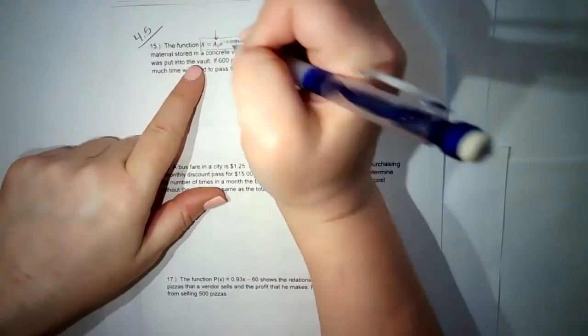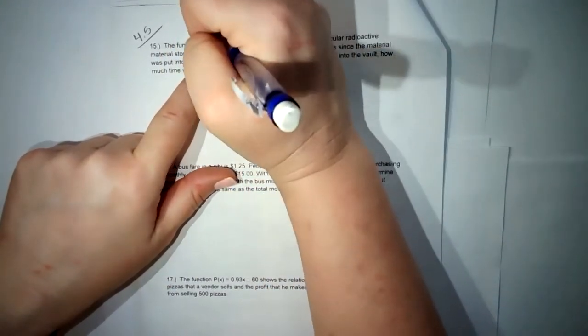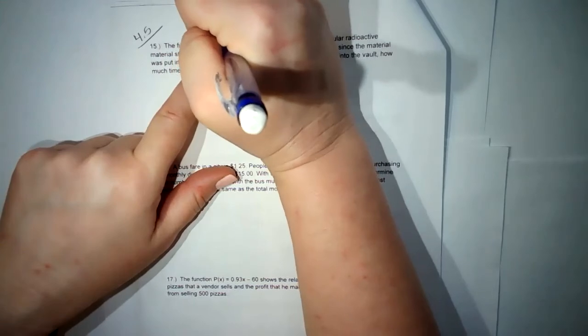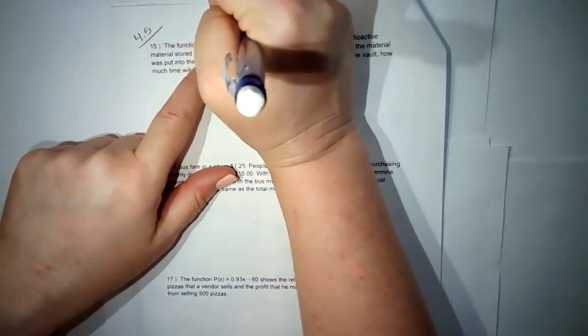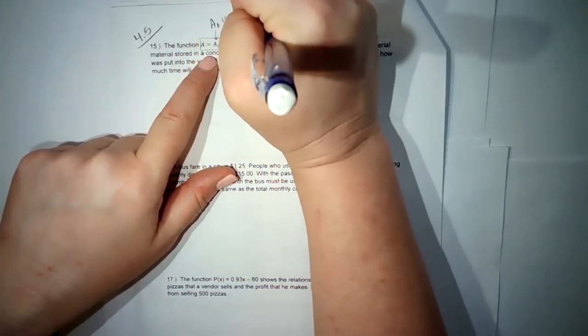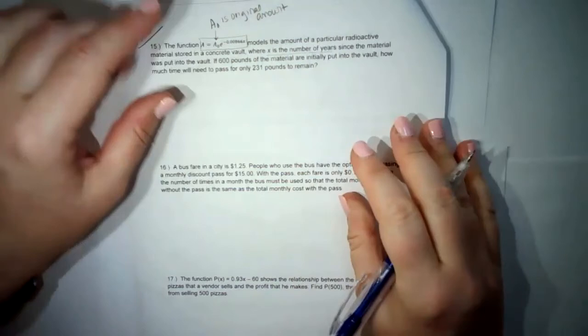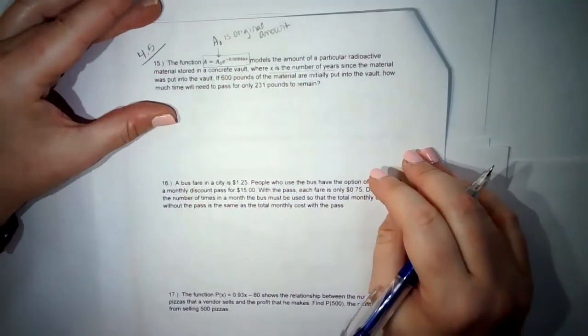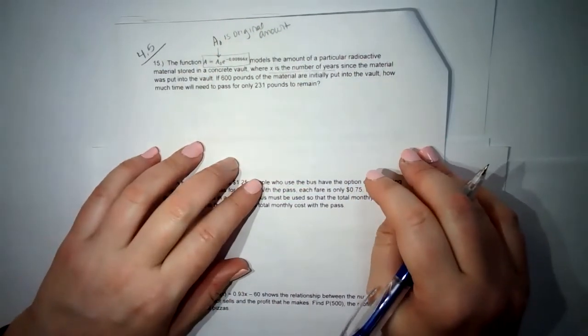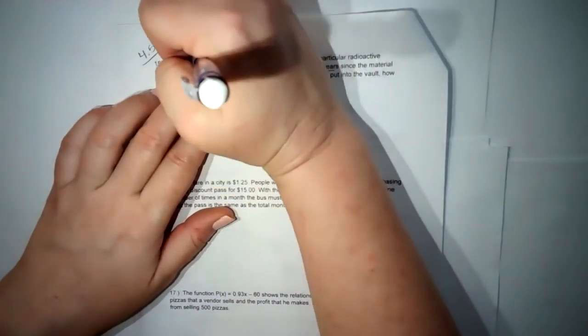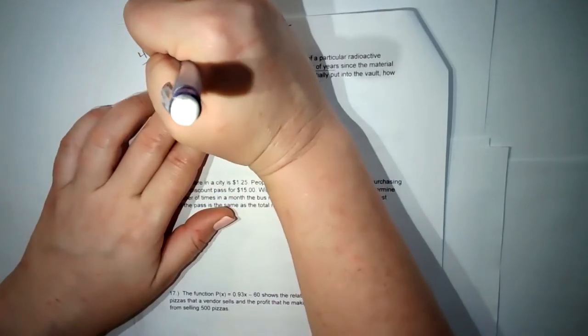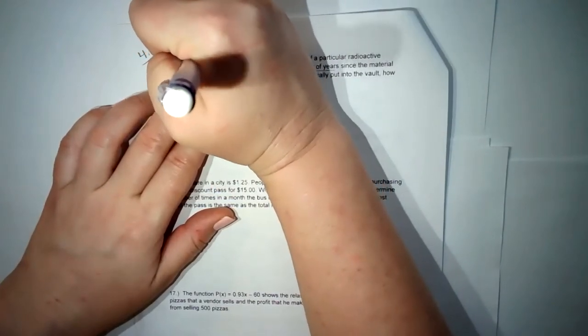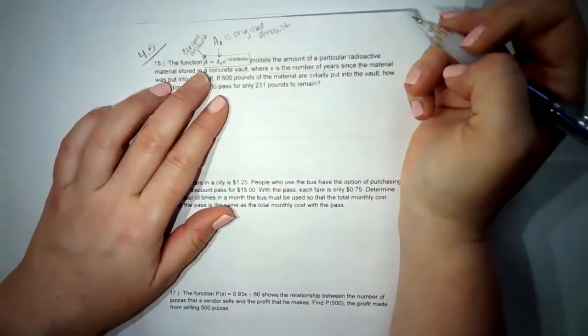This little A sub 0 is one term. A sub 0 is the original amount. It's kind of like your P from your other situation. And then regular A is the current amount. Okay.